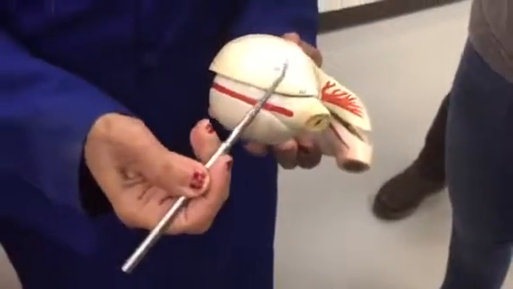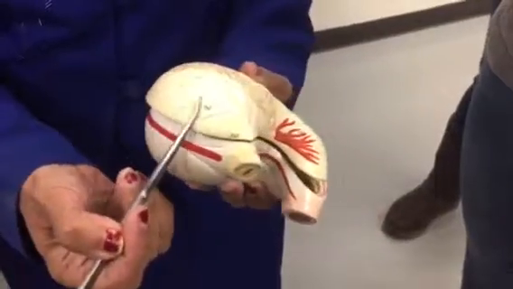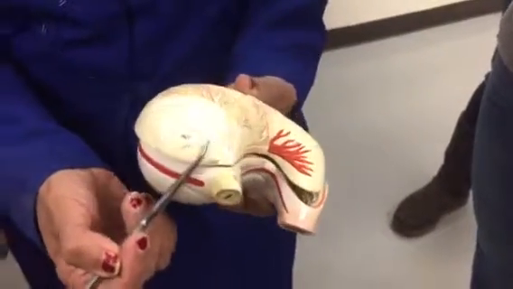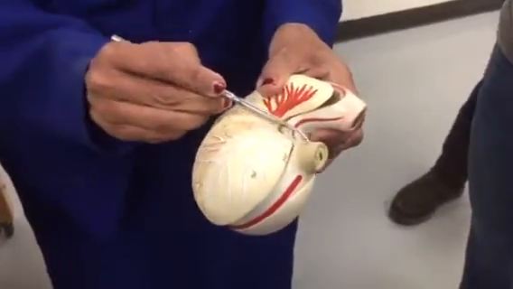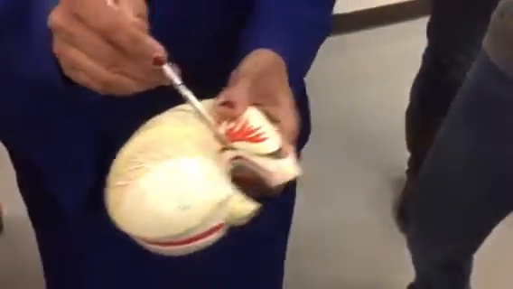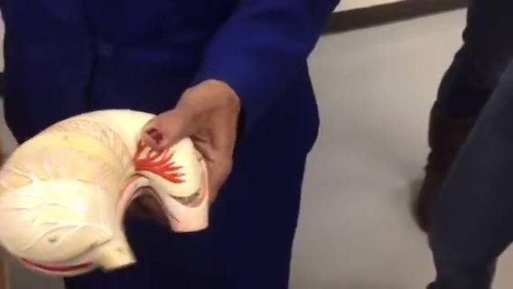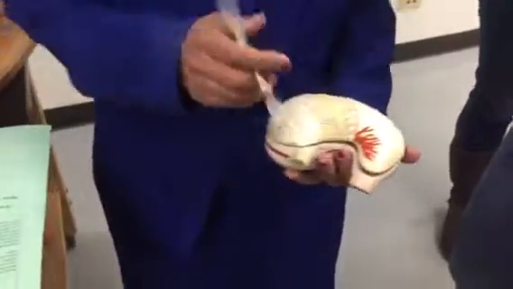And then fundus, this rounded part here is the fundus region. Body, so this part here and this part here is the body. Where the curvatures are, that part is the body. And the pyloric region. Pyloric region is funnel shape.